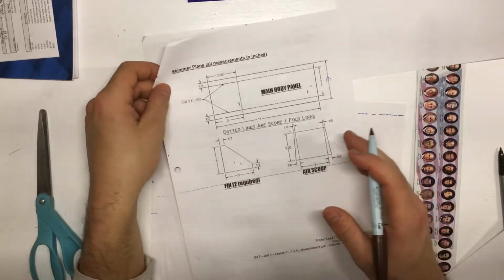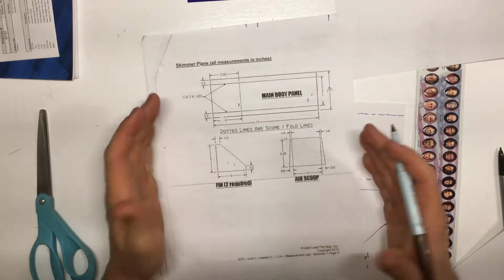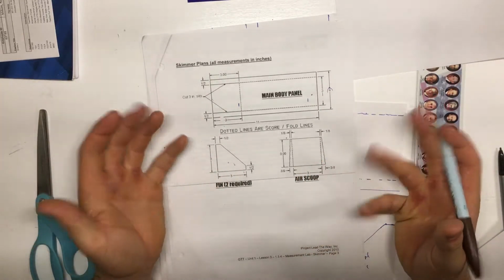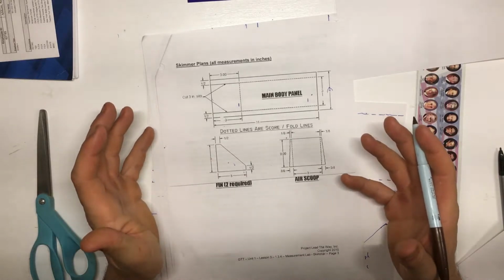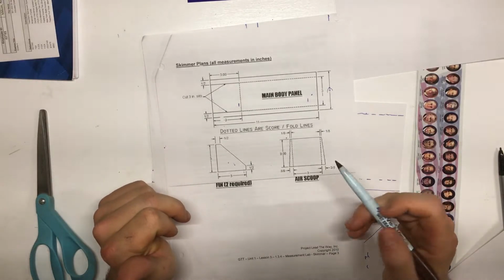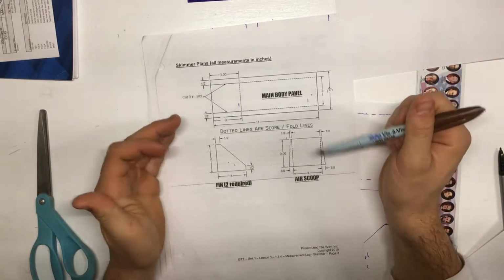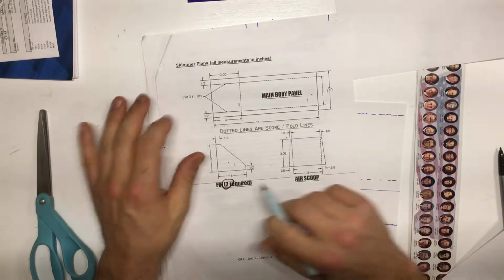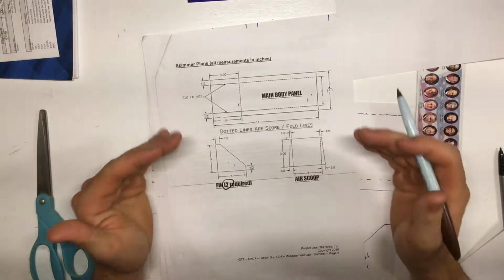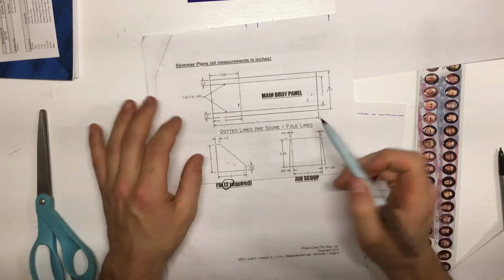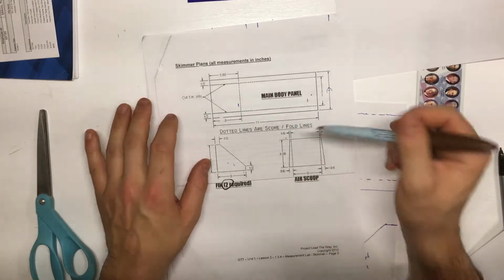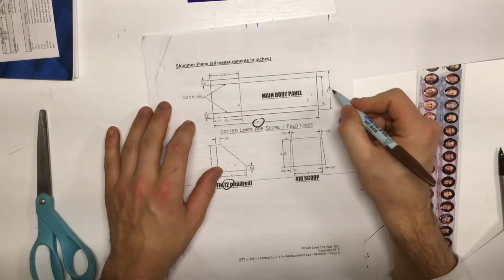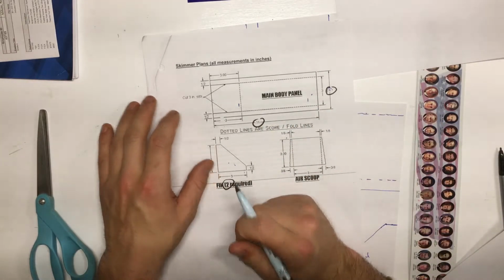On the third sheet of your lab or your plan sheet, you're going to notice what I call a cut sheet or a layout, okay? This is not exactly how we're going to lay it out because we're already required to make 2 fins. However, it's going to give us the major dimensions that we need for each of our objects, such as the body panel, which you'll notice is 11 inches by 4 inches.